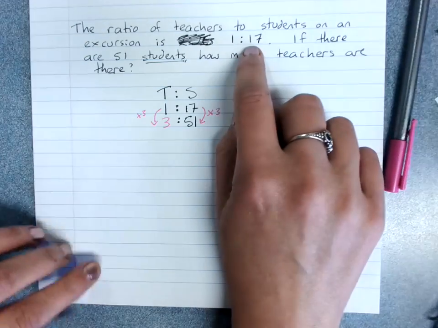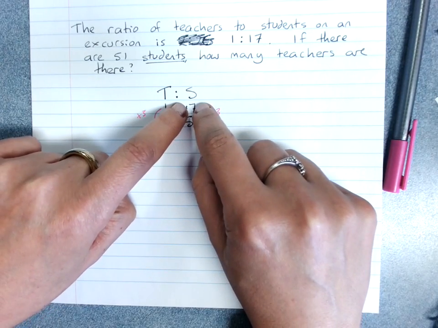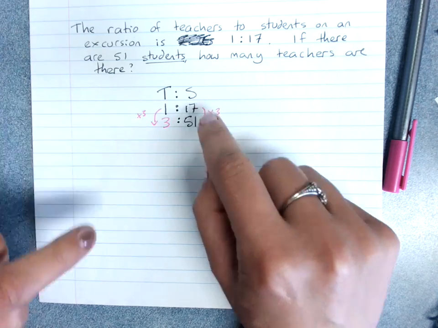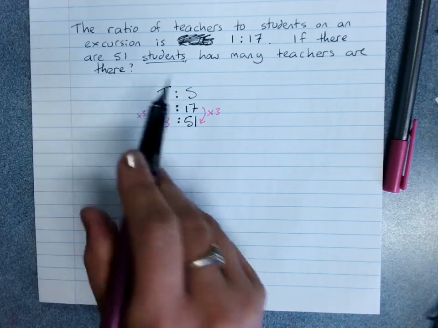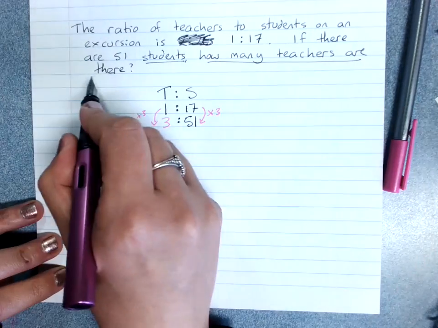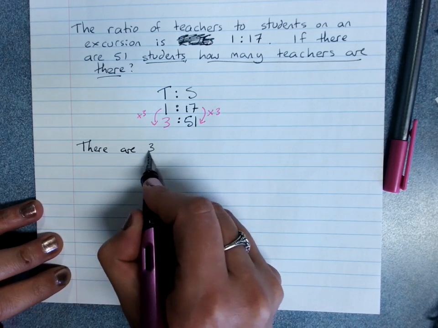So you're pretty much saying, well, I've got 3 lots of the 17. I need 1 teacher for every 17 students, so I need 3 lots of teachers to balance that out. And because it's a word question, word answer, how many teachers are there? There are 3 teachers.